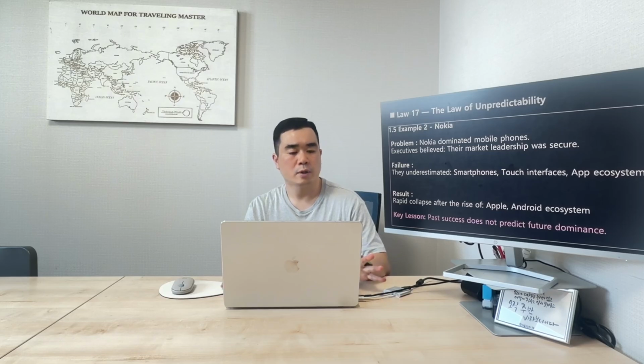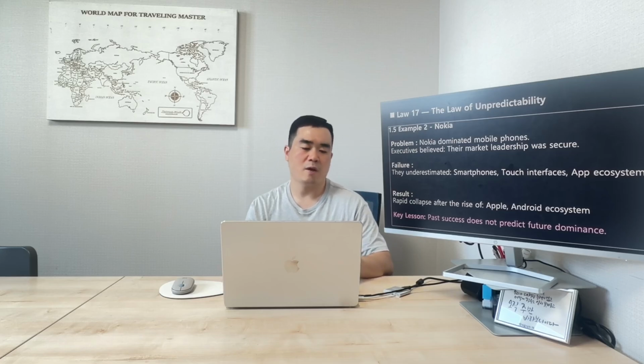Nokia dominated the mobile phone market, but the chief executives believed their market leadership was secure and that they would be the long-term number one company in the mobile phone industry. But the result is that they failed.